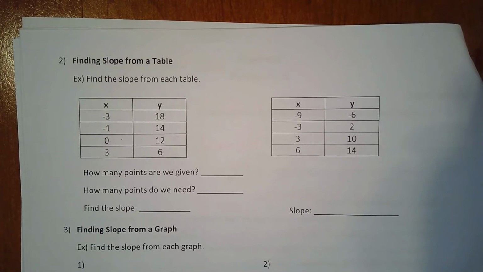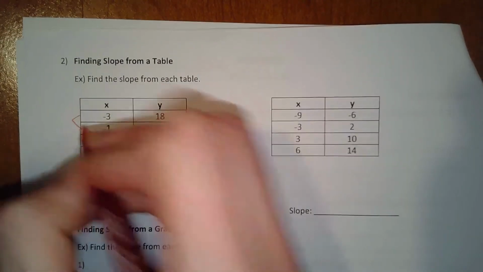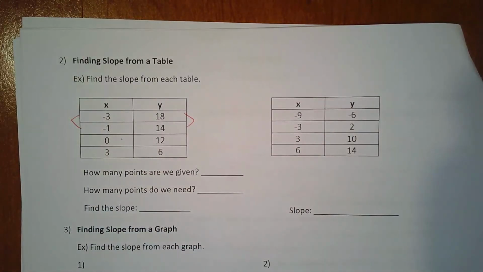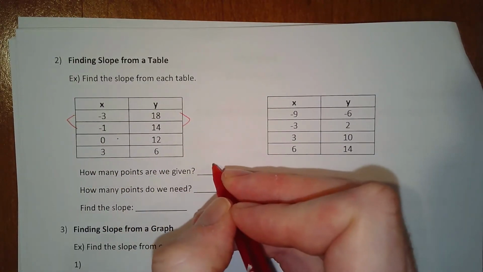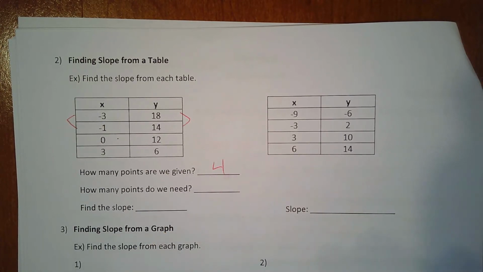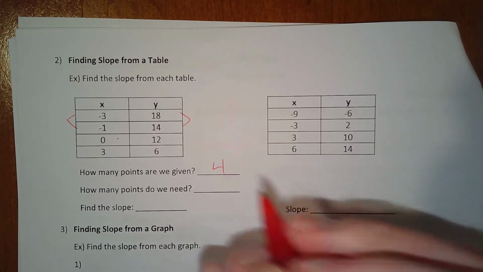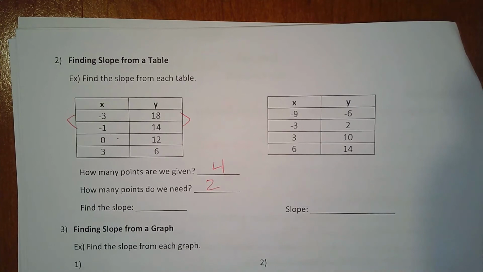So in this one, I'm just going to pick 2 points. Pick any 2 you want. It doesn't really matter. So let's answer the questions. How many points are given? Well, there's 4 points, 4 sets of points. How many points do we need? Just 2. That's all we need.